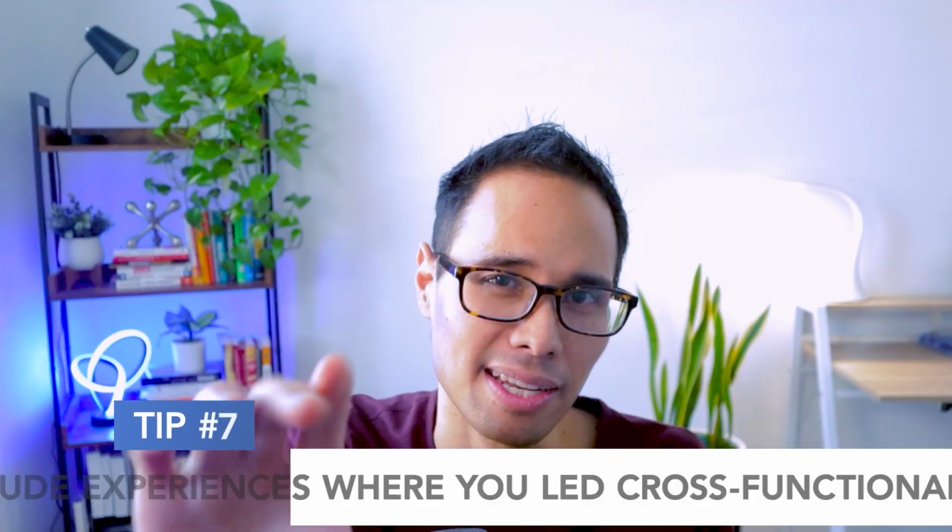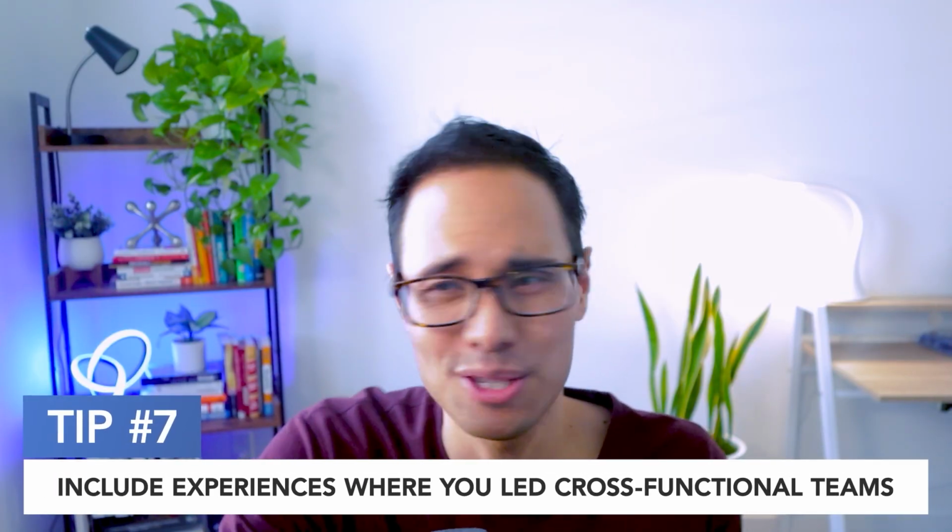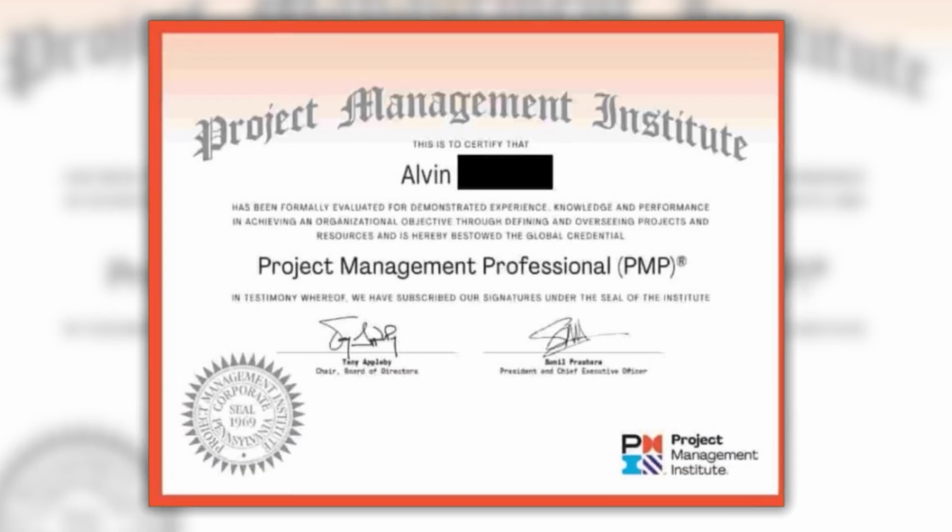Tip 7 is include experiences where you led cross-functional teams. You see, you don't want to just list any project on your PMP application. You want to stack the odds in your favor and increase the chances that you're going to get approved. So here's my suggestion, based on my experience having my PMP application approved by PMI in less than 1 week: cherry pick and select the mighty few that are the best sounding to use on your application.